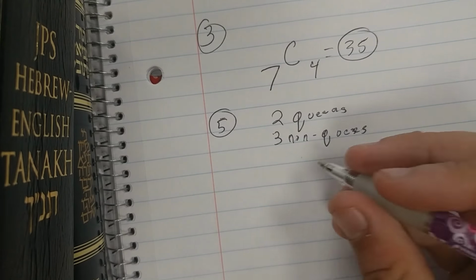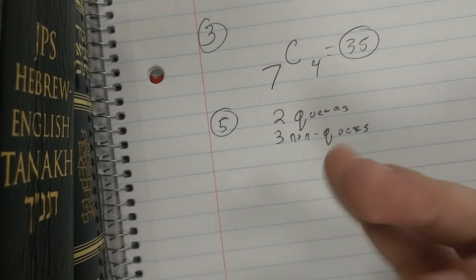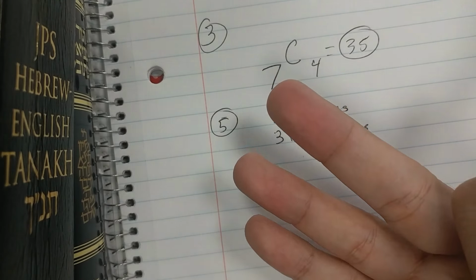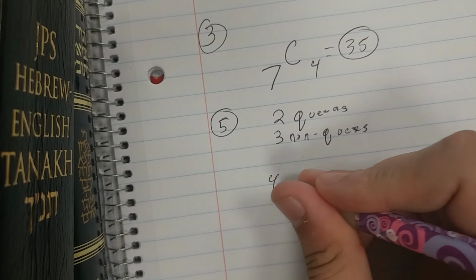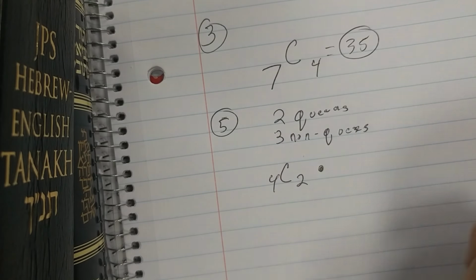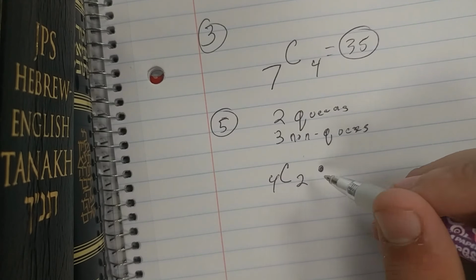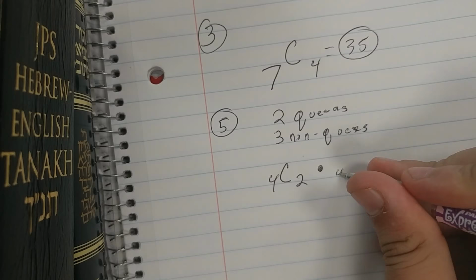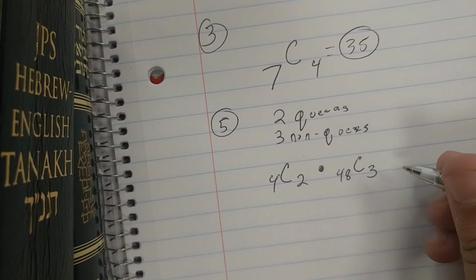So what is 2 queens? How many queens are there in the deck? Well, there's queen of hearts, queen of diamonds, queen of spades, and queen of clubs. So that is 4 queens, and I'm choosing 2 of them, times how many non-queens I'm getting? Well, how many non-queens exist? There's 52 minus 4, that is 48. And I'm choosing 3 of those.